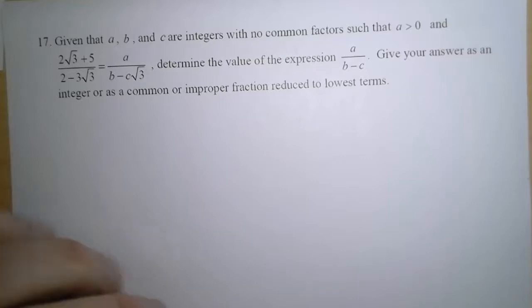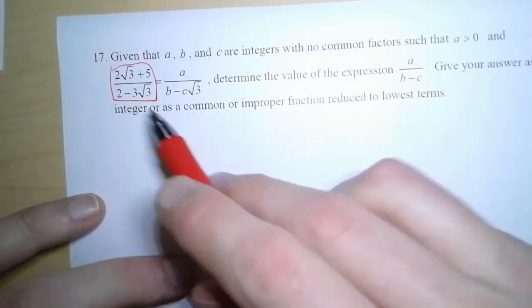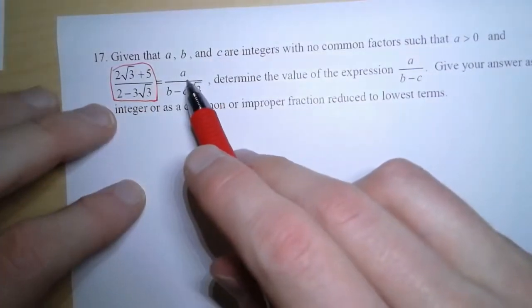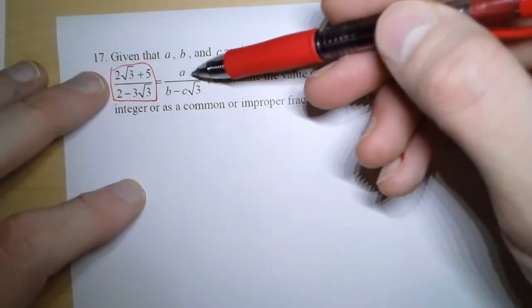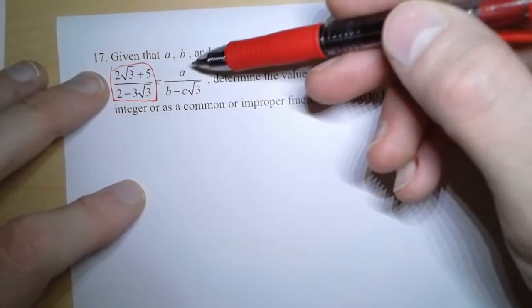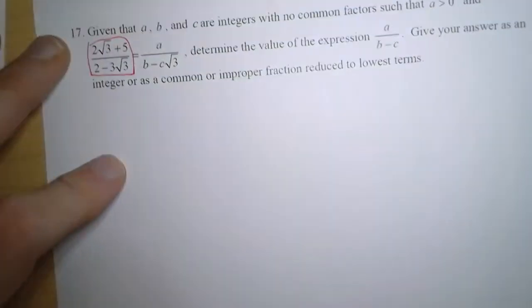So in this problem, they give us this expression right here. And they say that it's equal to this. Now this seems to be pretty much nonsense, but what it's telling us is that the top no longer has a radical. It's just a number. So how do we do this?